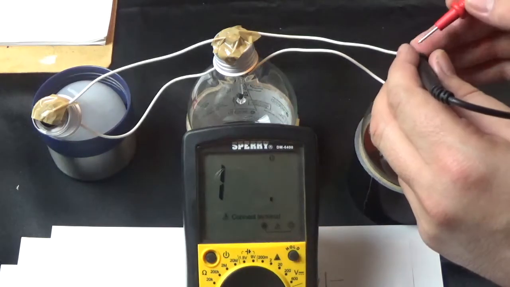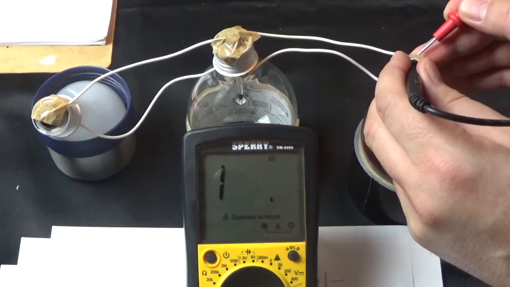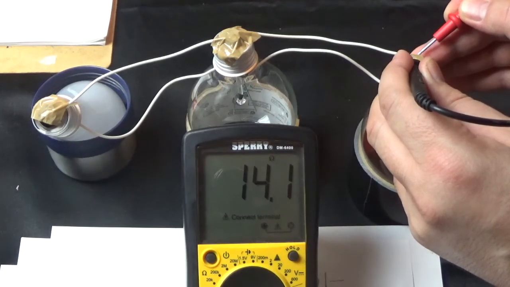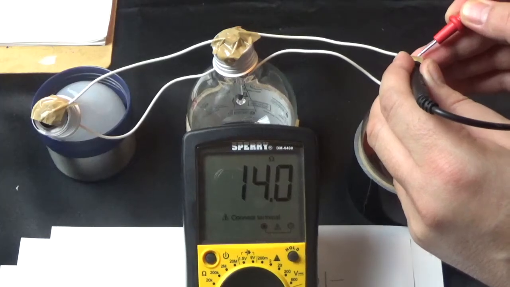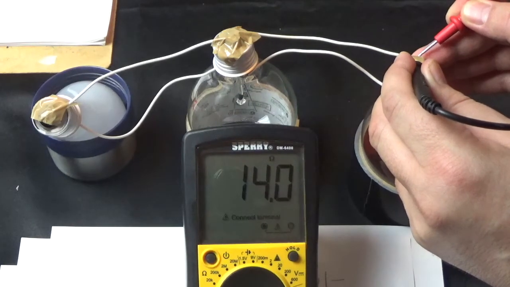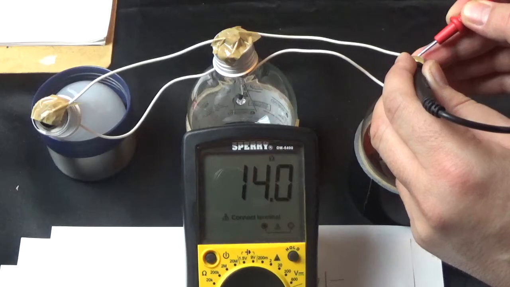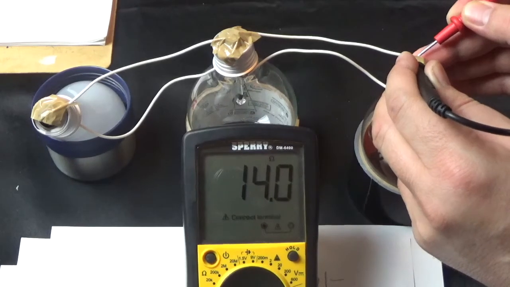I will do it again just to double check with you guys. So 14.0. Great. So it is 14.0 as you can see, and it is a stable number. So we will use this number, guys, 14.0 ohms.